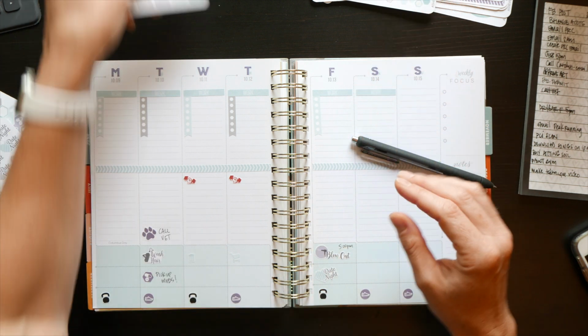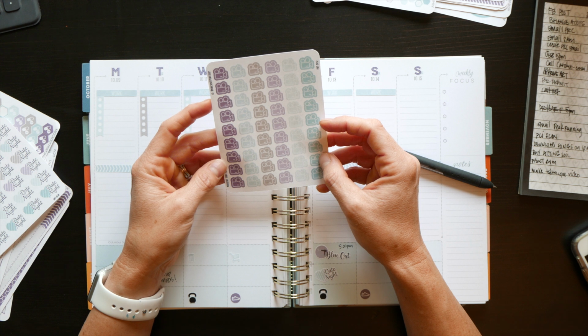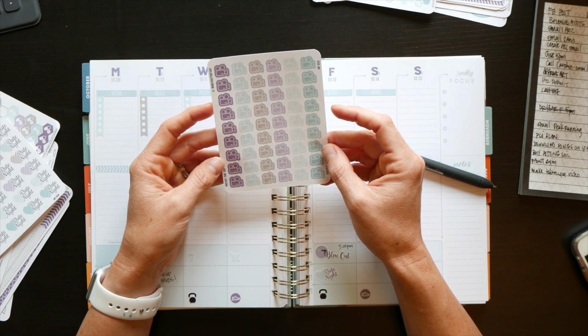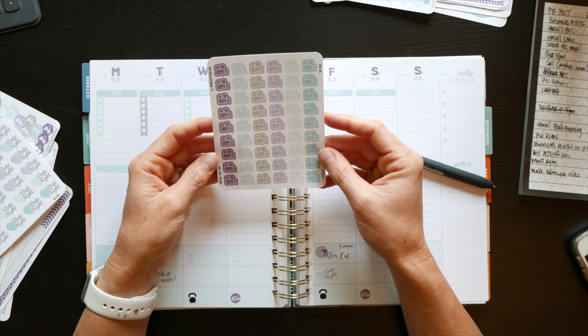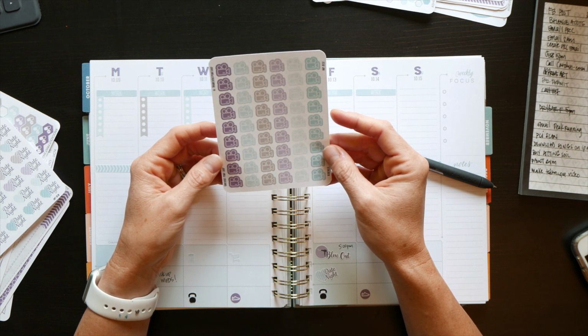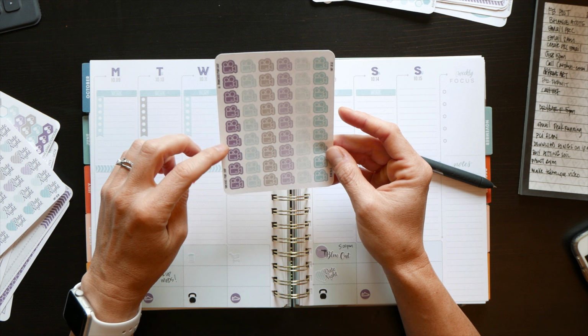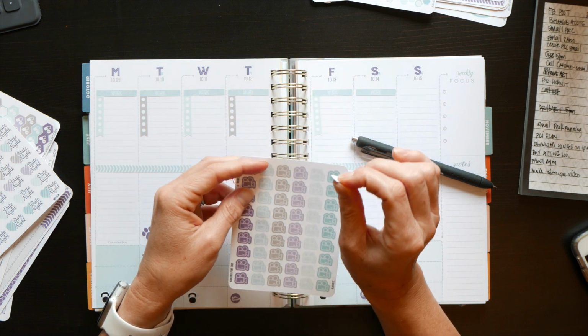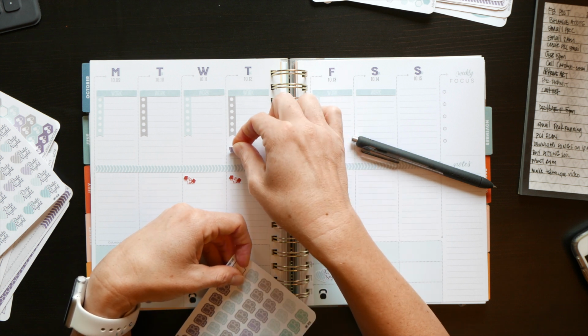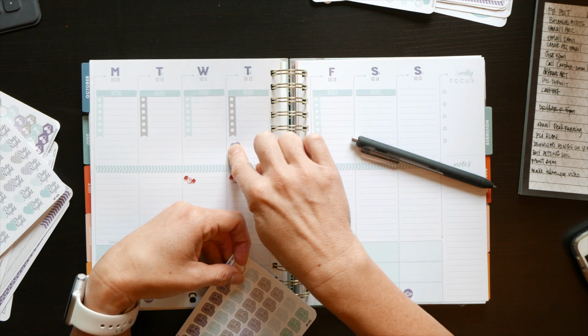Let's see. Okay, gonna use these stickers. These are our video camera stickers. I typically use these if I'm gonna film a video like a plan with me, which I know I haven't done in a year, or I'm gonna film a technique video for my gym or something like that. So I know I need to do that. So I think I'm gonna do that Thursday. So I'm gonna put that here.